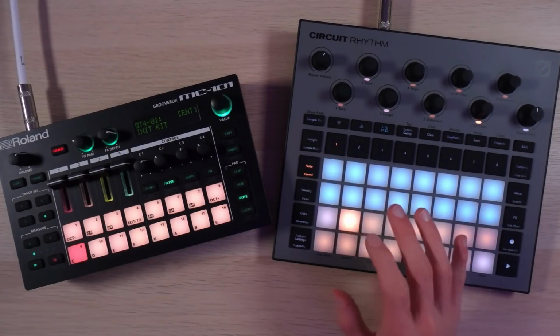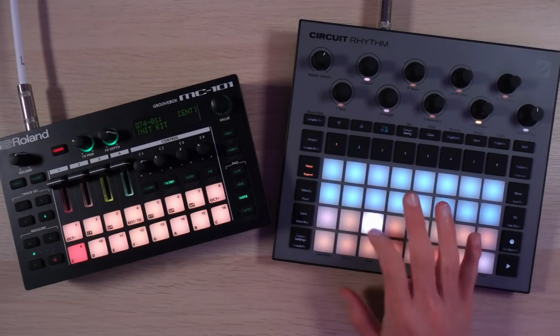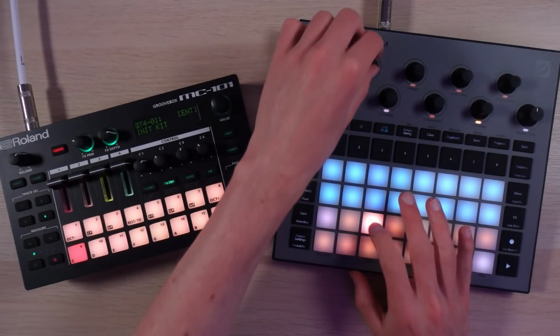So now, see that one, I don't like where I started it, so let me change the start point.